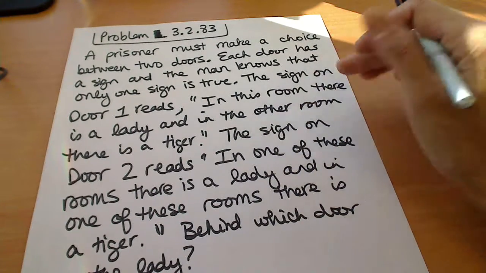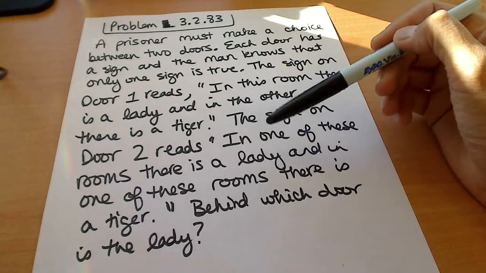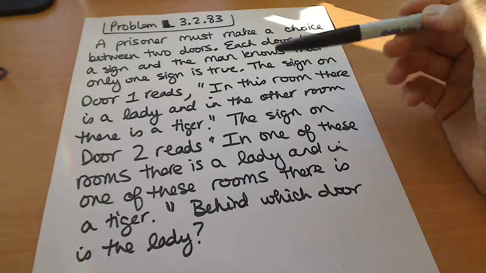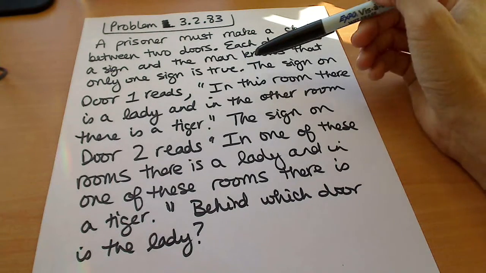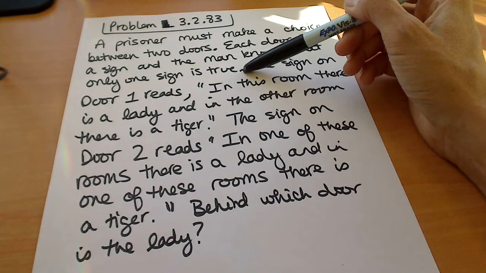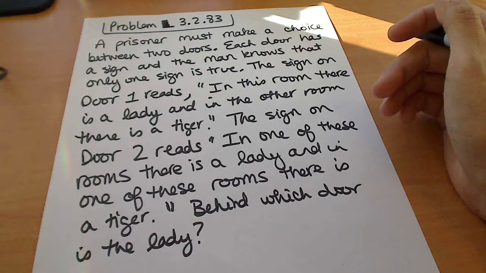So really what they're asking in this problem is for you to determine which of these signs is actually true, and from that you can determine where the lady is. Since they're telling us that only one sign is true, that's why we have to figure out which one of these is true.